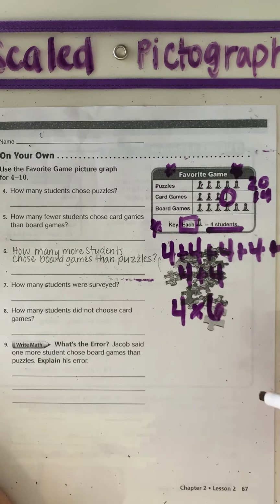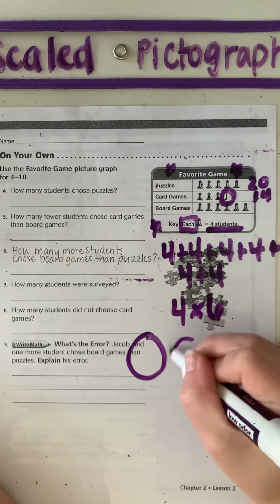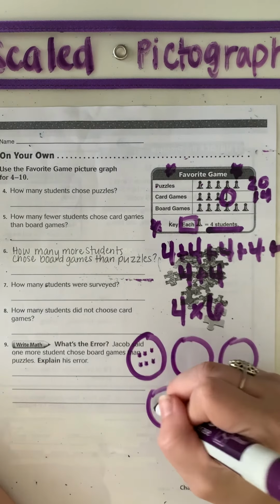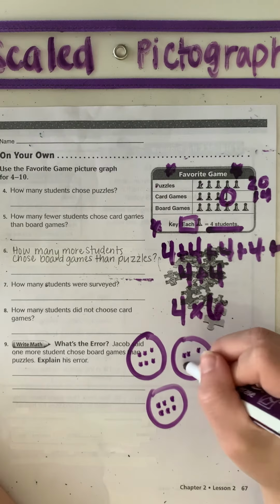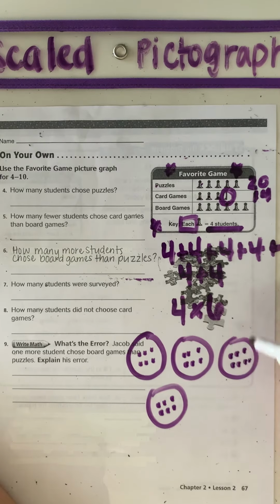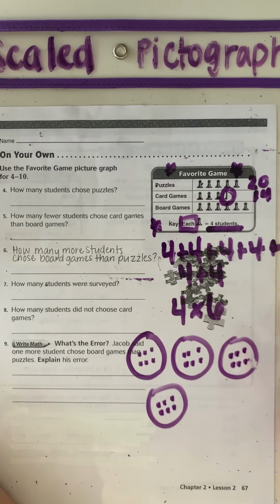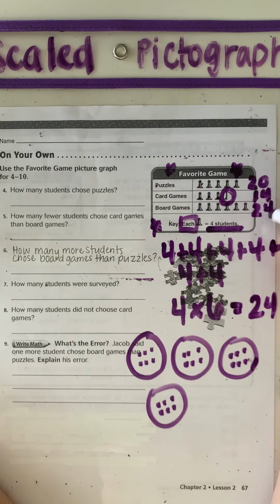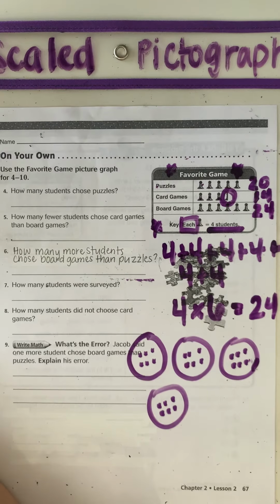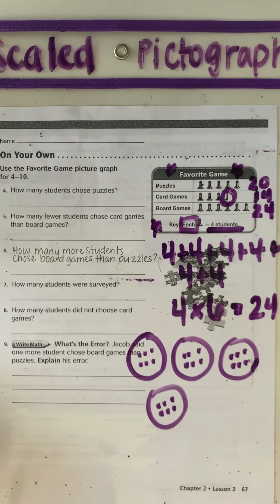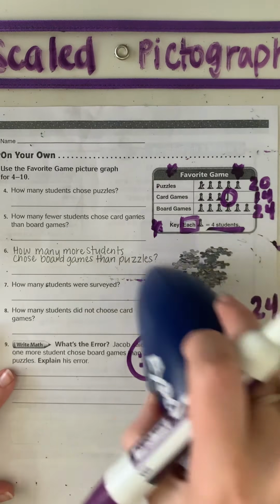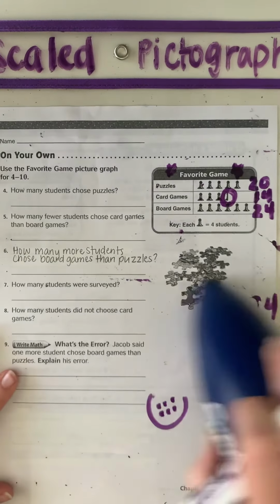And if you don't know your facts, you can remember to draw a picture of this. So if I have 4 circles and I put 6 in each one and I count them up at the end, that would give me 24. So 24 students picked board games. So now I've done all my math and now I know how many people picked each one. That way I don't get confused with my key and the pieces. So I'm going to clear this off again so that we have a little bit more space.